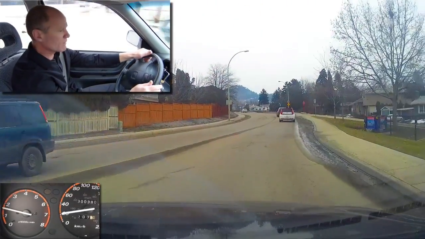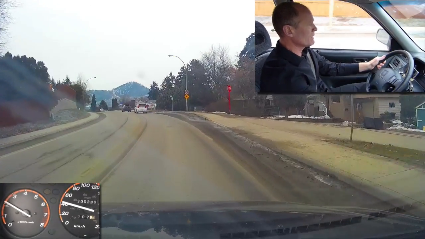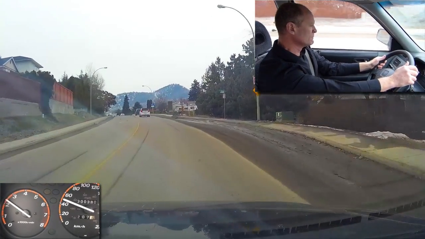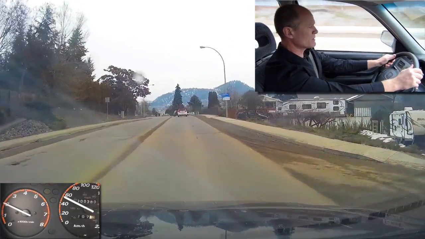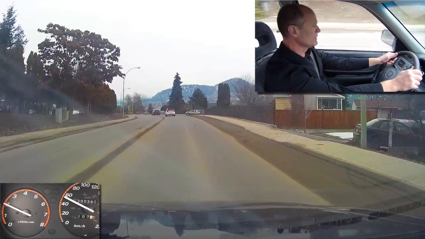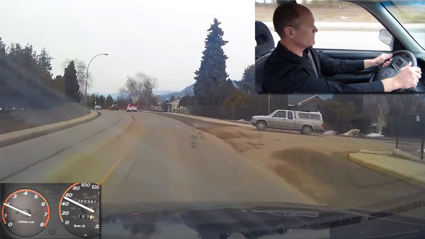Hand over hand, recovering the steering wheel and accelerating to speed, 50 kilometers an hour unless otherwise posted. And we're doing 50 kilometers an hour, looking in the path of travel, keeping a good distance between us and the vehicles in front of us. 50 kilometers an hour, checking my mirrors, good distance between me and the vehicles behind us.